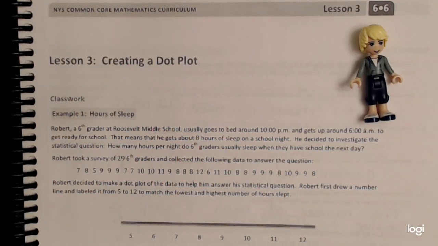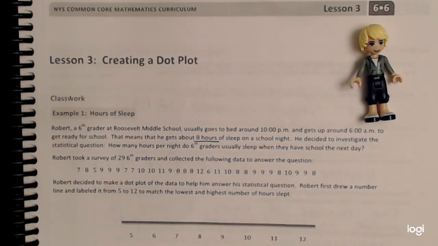It says Robert, a sixth grader at Roosevelt Middle School, usually goes to bed around 10 p.m. and gets up around 6 a.m. I don't think that's happening right now. To get ready for school. That means that he gets about 8 hours of sleep on a school night.